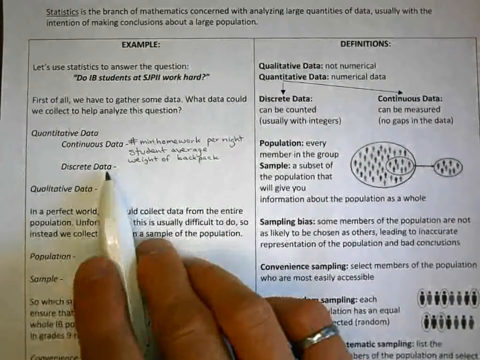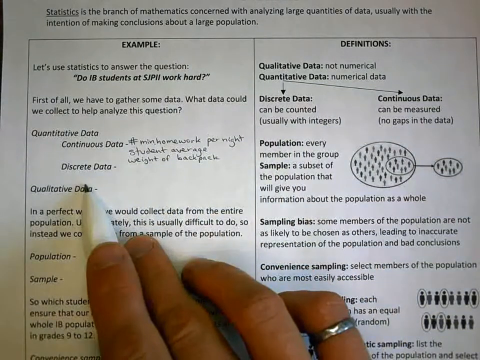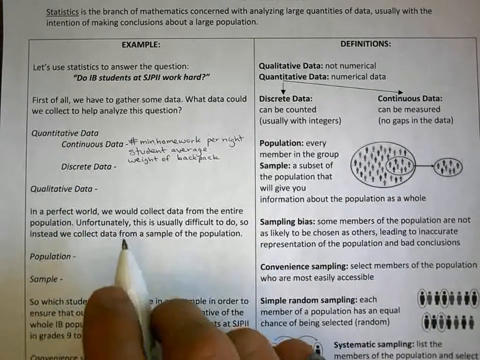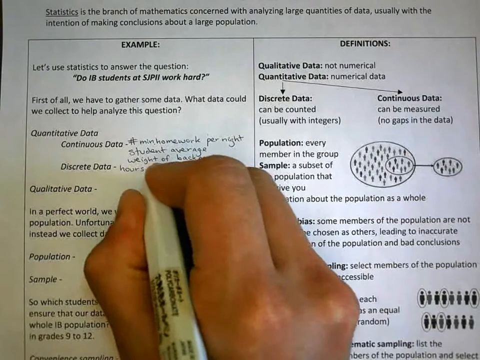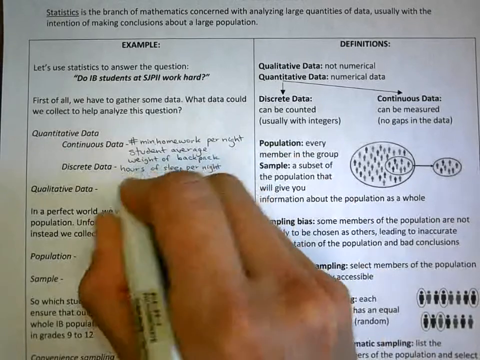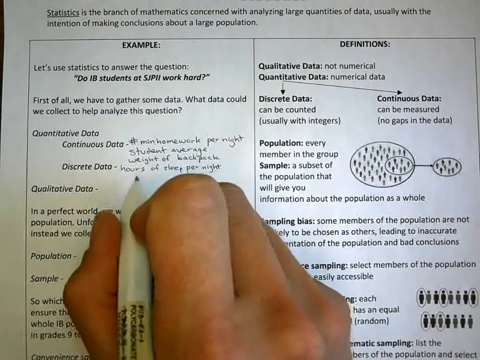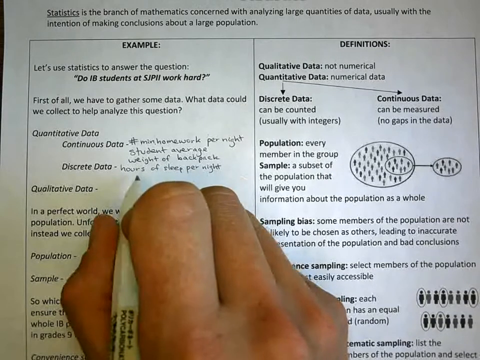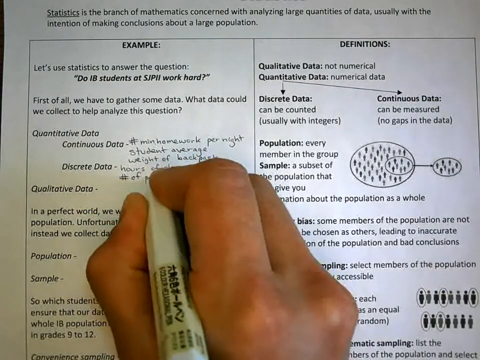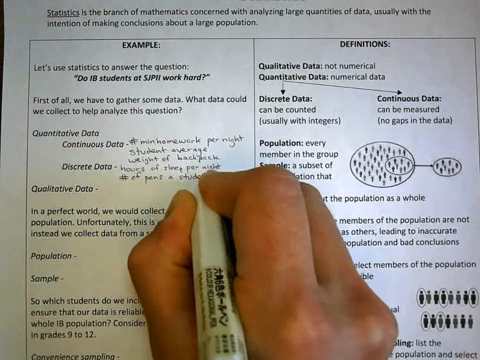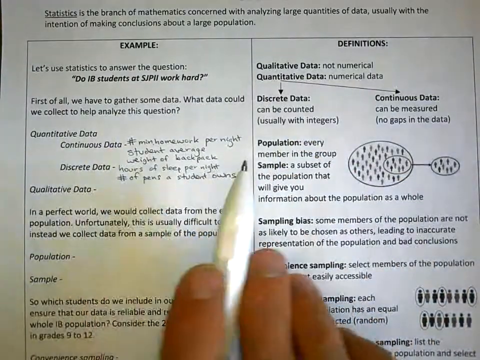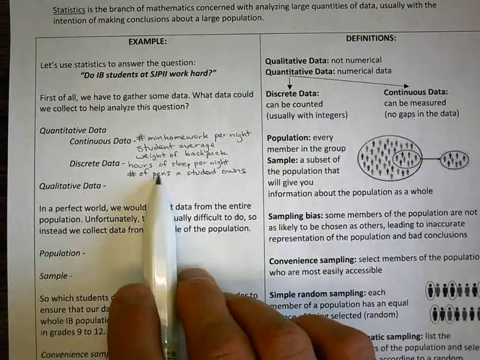Now, discrete data would be something that I'm counting. Can you think of anything that I could count that would help me know if a student is working hard? Maybe the hours of sleep per night, where hours is an integer. You can have 1 hour, 2 hours, 3 hours, 4. So I'm not counting the in-between. Maybe I could count the number of pens a student owns. That's a weird one, but again, you might have to think of some interesting ways of analyzing things. If I count the number of pens, maybe a hardworking student would have a lot more pens.